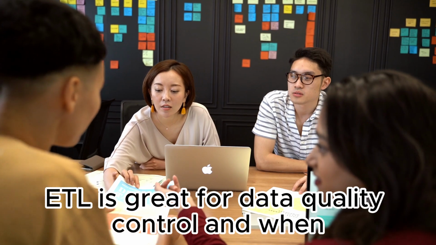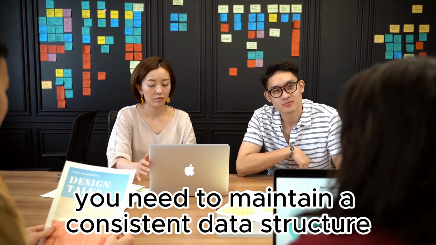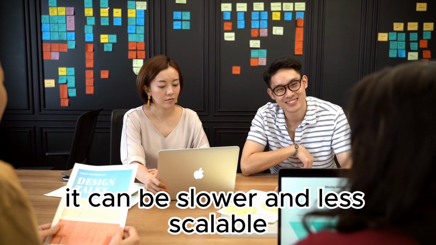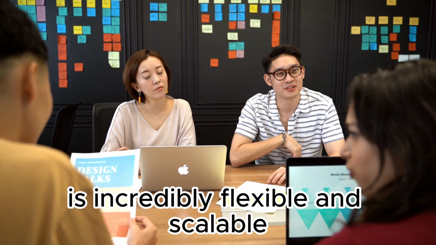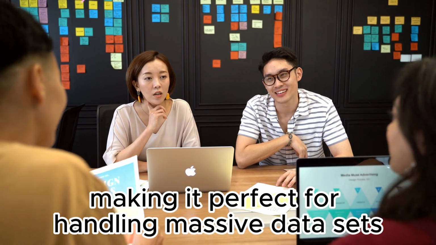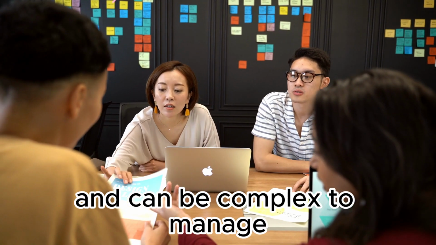ETL is great for data quality control and when you need to maintain a consistent data structure. On the flip side, it can be slower and less scalable. ELT, on the other hand, is incredibly flexible and scalable, making it perfect for handling massive data sets. However, it may require more storage and can be complex to manage.